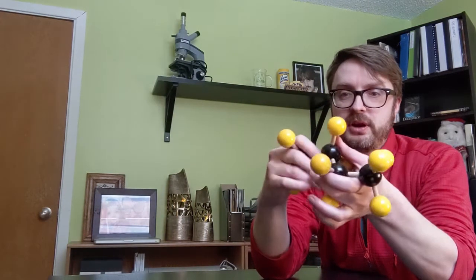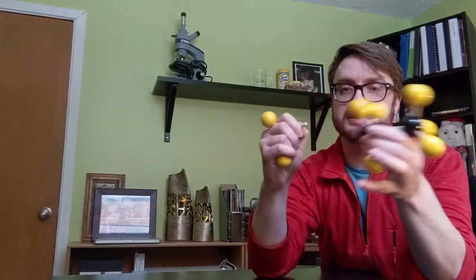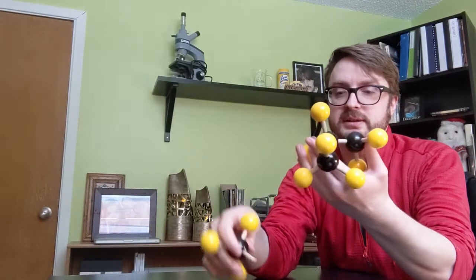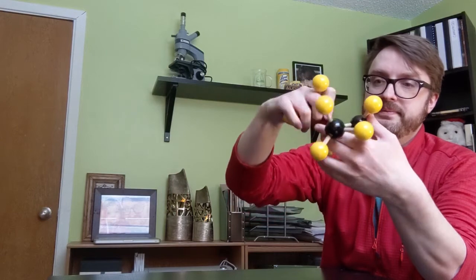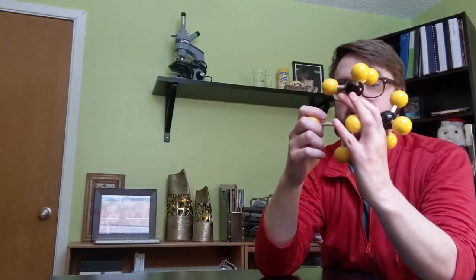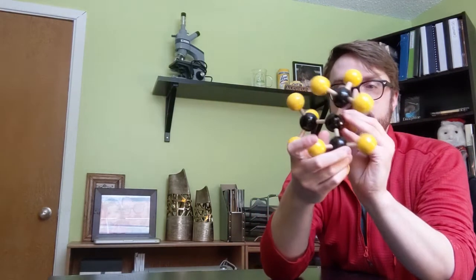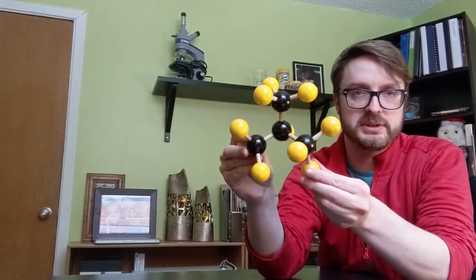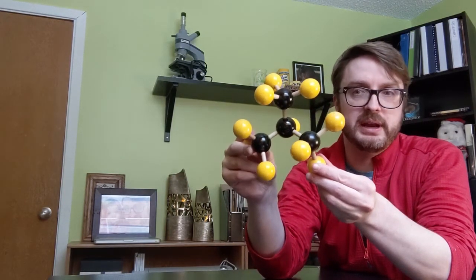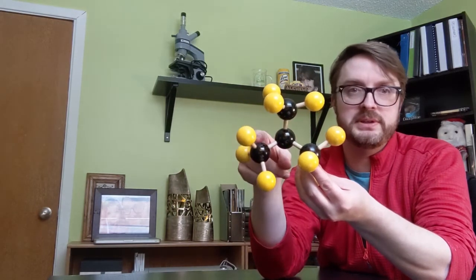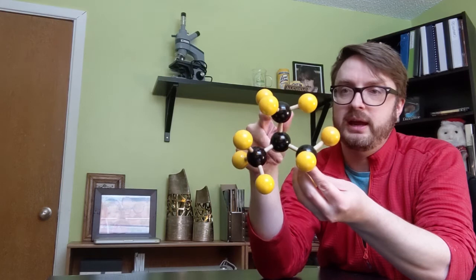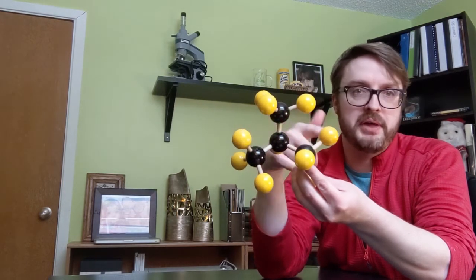Well, if I took off this carbon on the end and I reattached it to this one instead, I still have 4 carbons, I still have 10 hydrogens, but they're in a different arrangement now. Now, if I were to name it, it's got 3 carbons in the parent chain, and it's got 1 as a methyl group. This would be methylpropane.